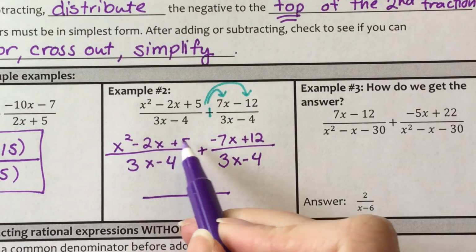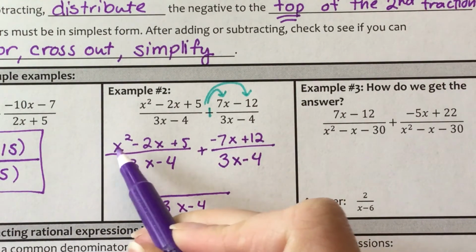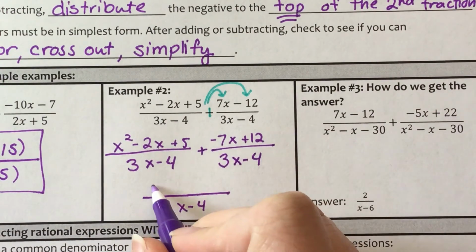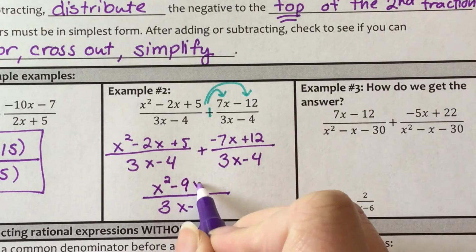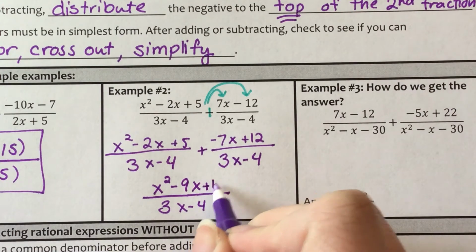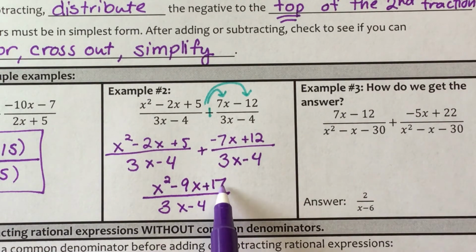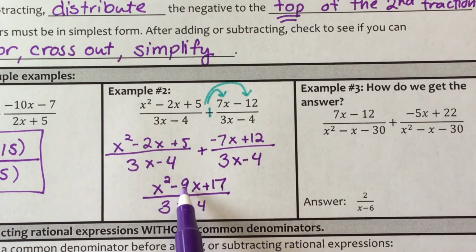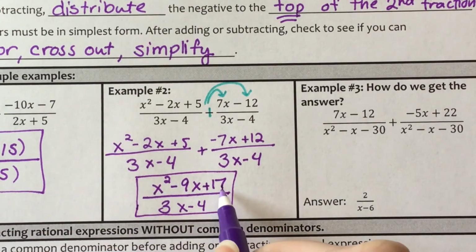So we're combining like terms all the way across both numerators, keeping the same denominator. All right, x squared, there's no other like term with it, so bring it down. Negative 2x minus 7x is negative 9x. And our last terms, 5 plus 12 is 17. Okay, that numerator, we could try and do the shortcut for trinomials, but 17's factors are 1 and 17, and no matter if they're negative or positive or anything, they're not going to add up to -9. So we are done with this problem as well.